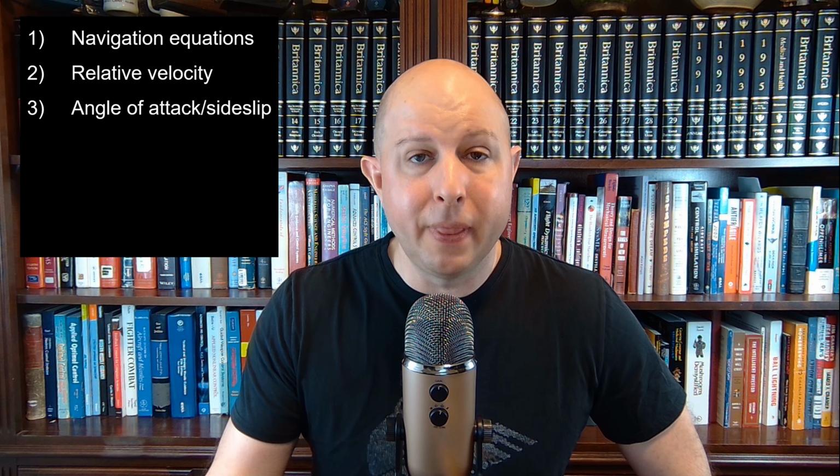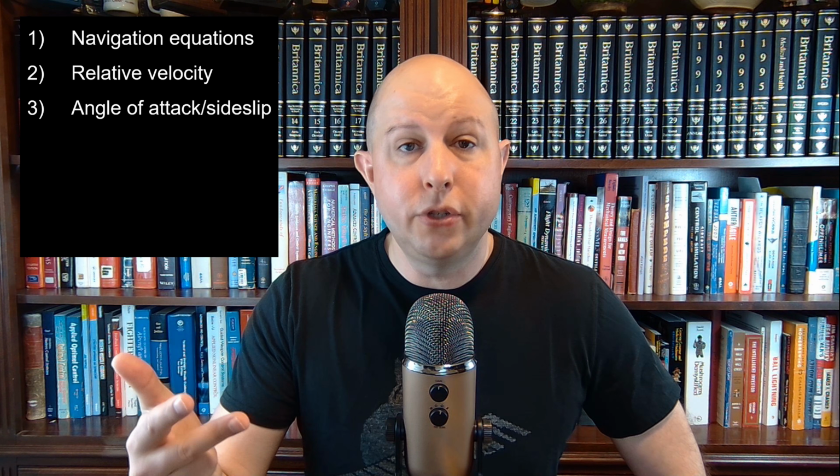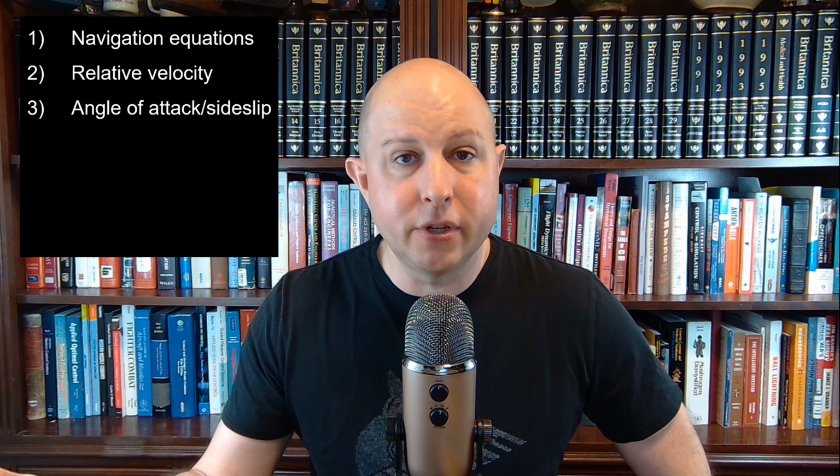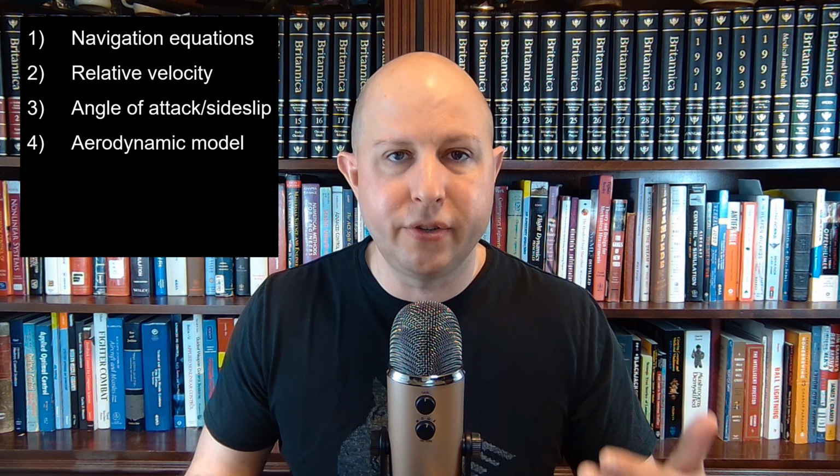Our objectives are first to cover the navigation equations. These equations capture the position of the vehicle as it flies through space, acted upon by gravity or aerodynamic forces. Speaking of aerodynamic force, we're going to need relative velocity, angle of attack, and angle of sideslip, because these variables determine aerodynamic force from an aerodynamic model for our vehicle. We'll have that for our sphere.